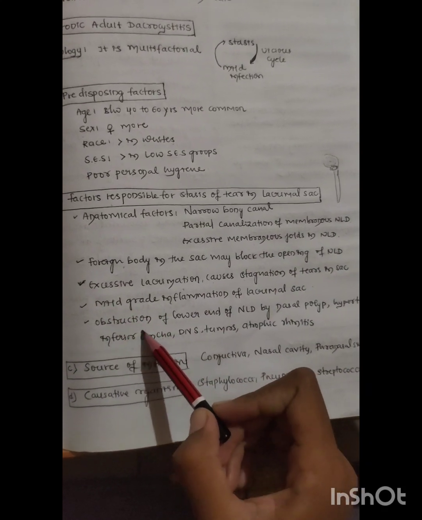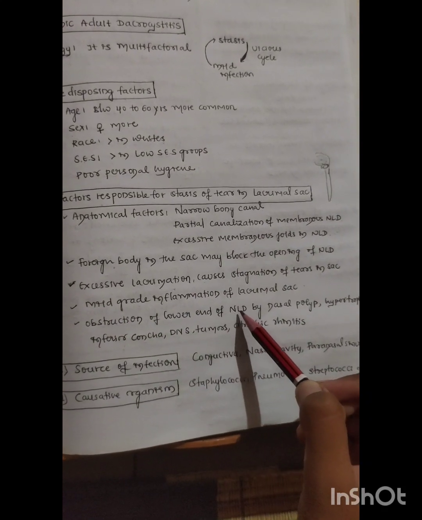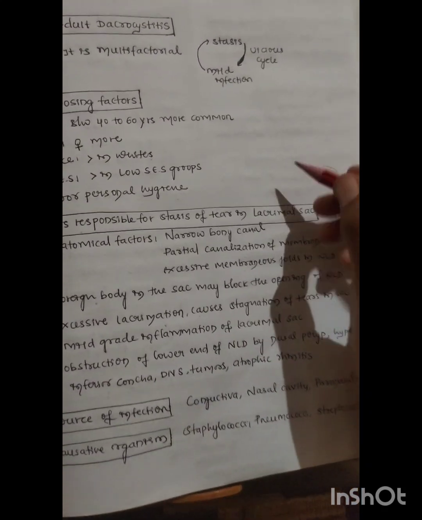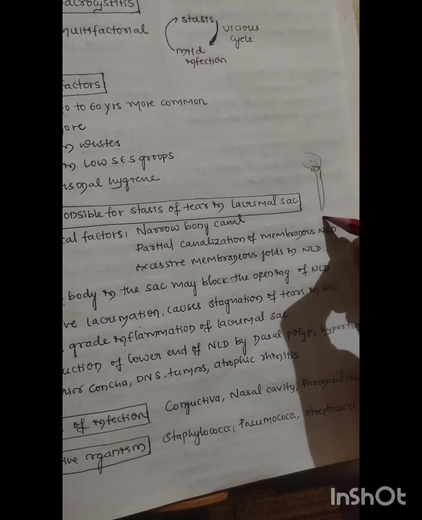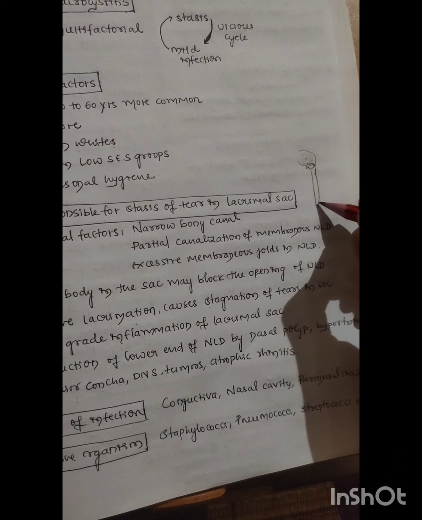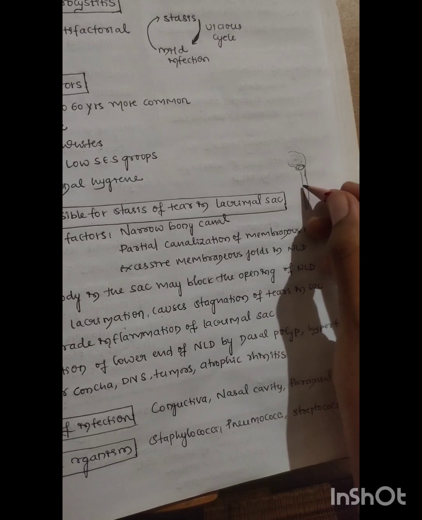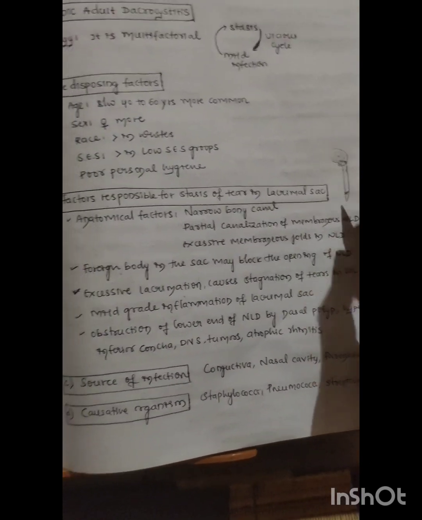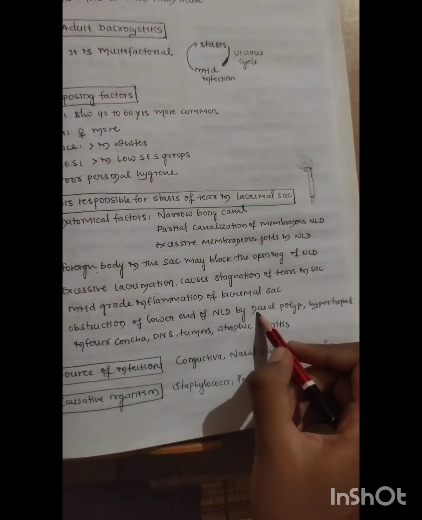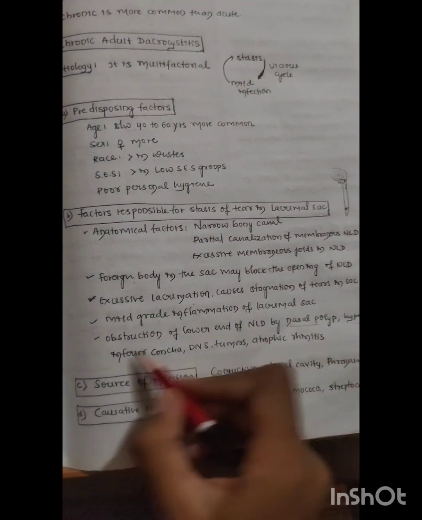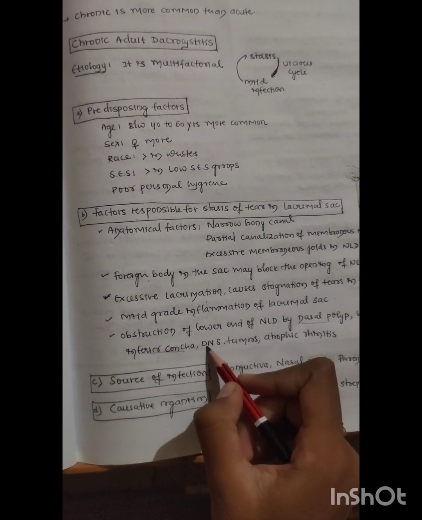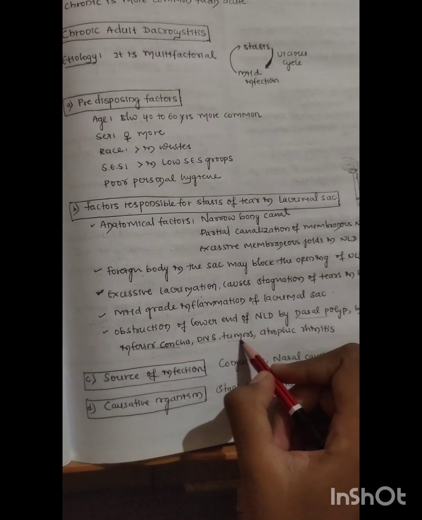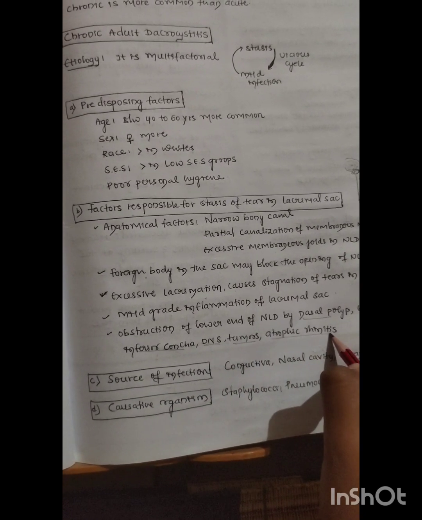Then obstruction of the lower end of the nasolacrimal duct. Here this is the nasolacrimal duct, and here it drains out. If the lower end is obstructed, how? Either by nasal polyp, hypertrophied inferior concha, deviated nasal septum, tumors, or atrophic rhinitis.